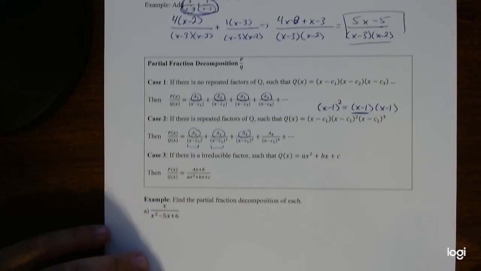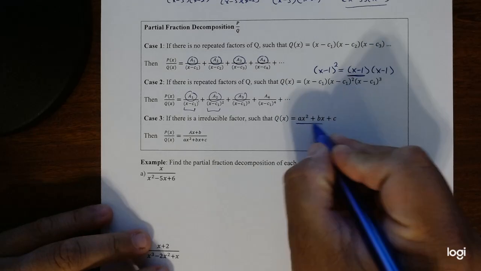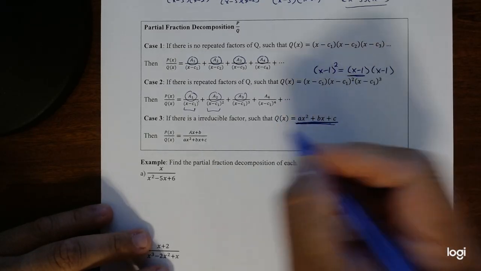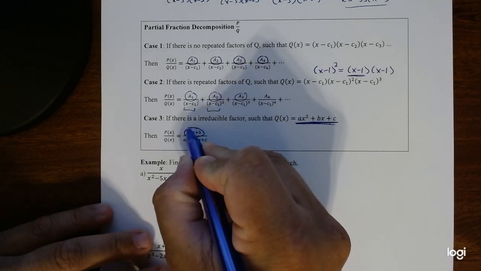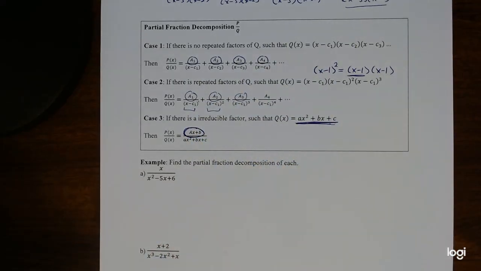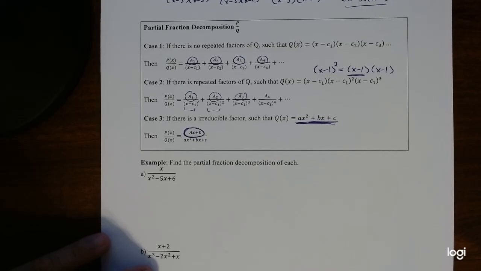Okay. And case 3 is the most difficult part. What if you have a quadratic that's unfactorable? Something that's unfactorable is not just a number, but has ax plus b on top, meaning it's a degree less than the one we have on the bottom. In our cases, you're not going to see anything higher than squared, but it is technically doable for cubes, and that goes into a whole other ballpark you really don't want to get into.